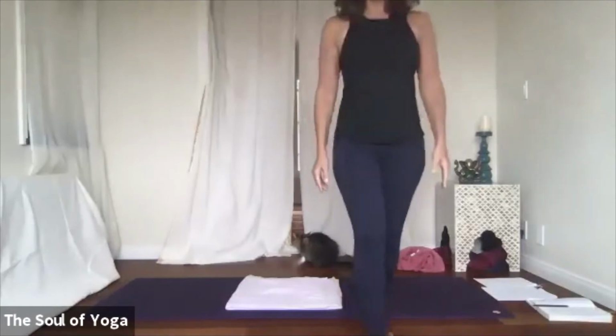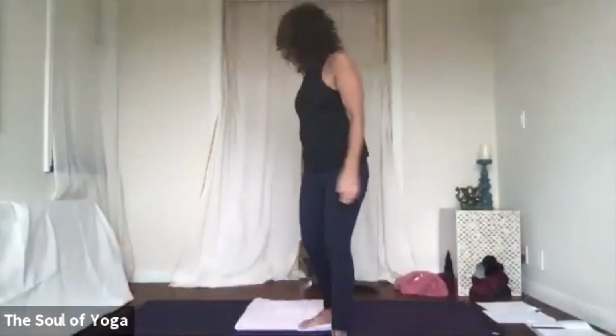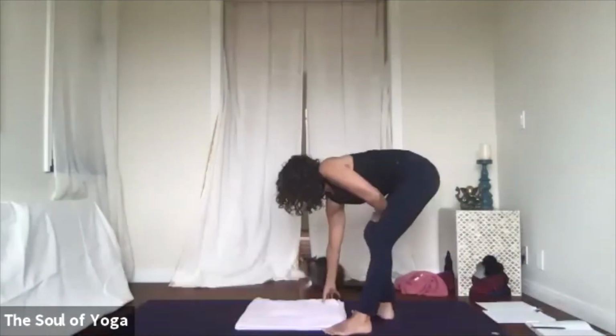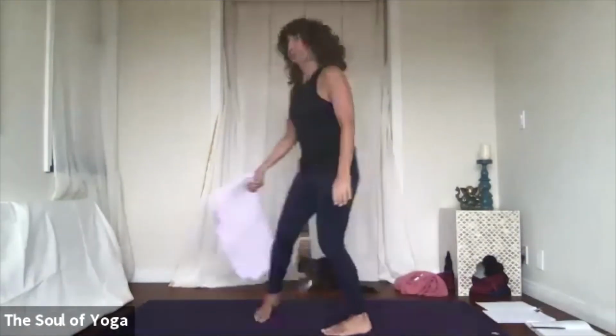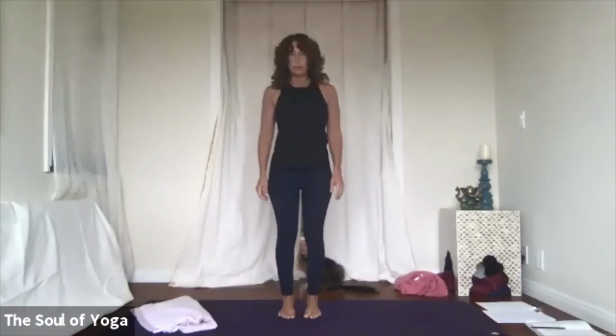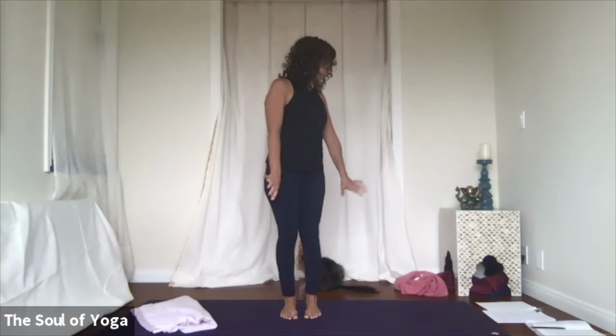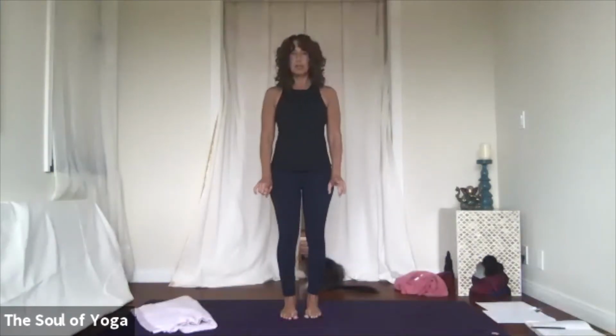Just stand with a sense of being right here. Sense of your own body breathing. We're going to do some movements with our hands, and then we're going to add in movements with the mouth and the eyes. So it's like this. I'm going to talk you through it, and then we'll do it a few times.